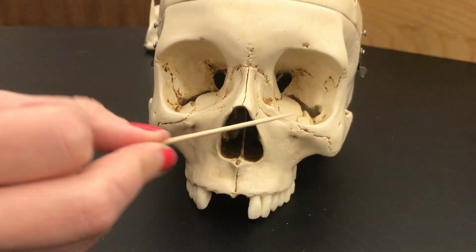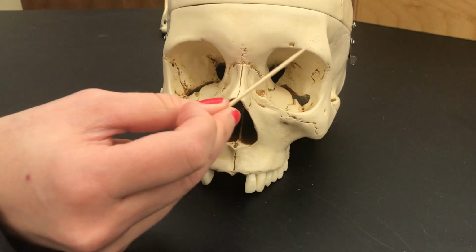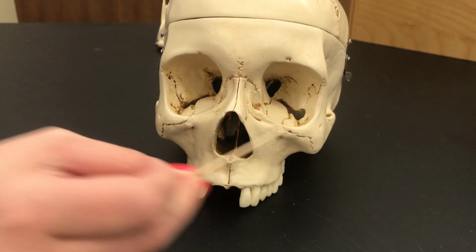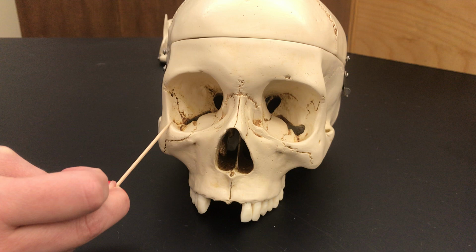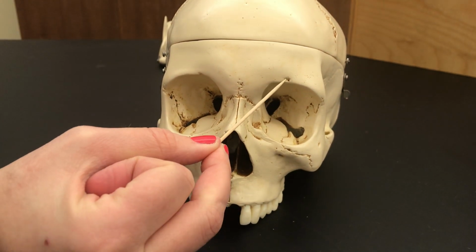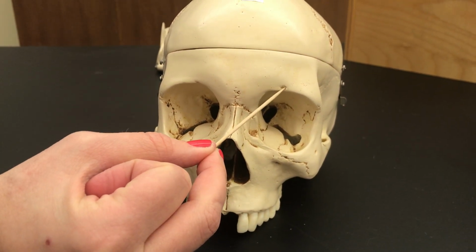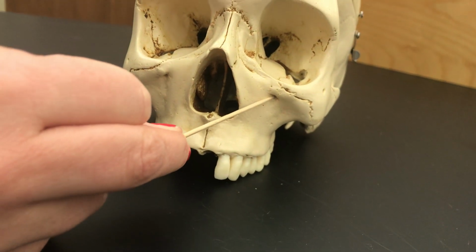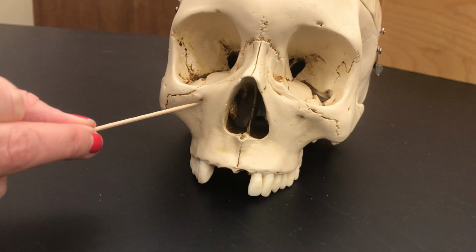Then for the orbits, you have the supraorbital margins and the infraorbital margins. Then you have foramen, so you have the supraorbital foramen and the infraorbital foramen, and you have those on both sides.